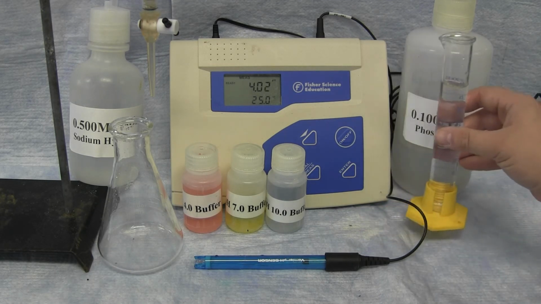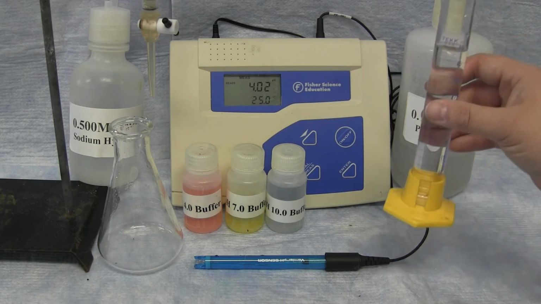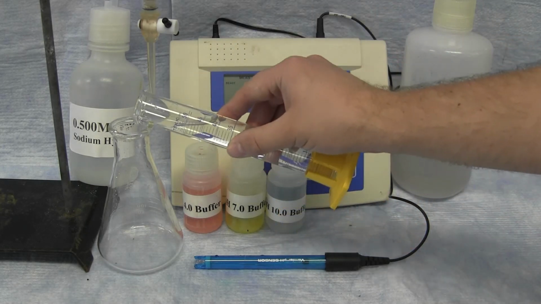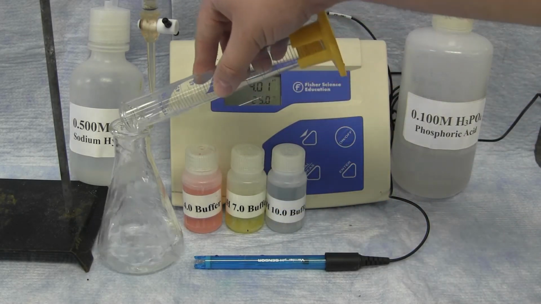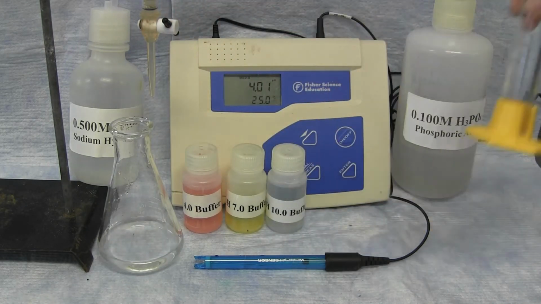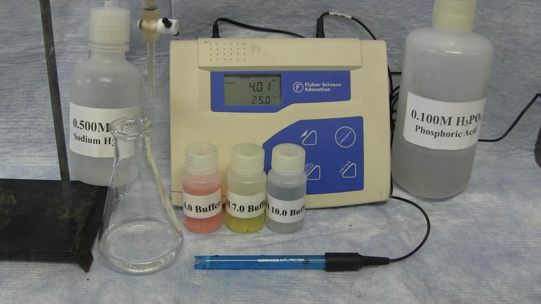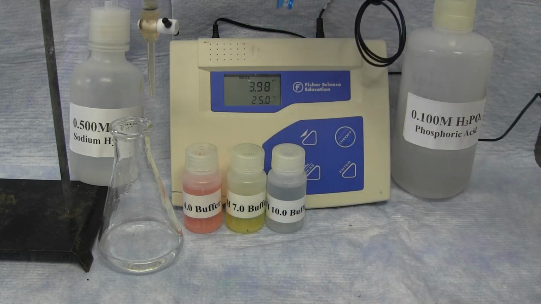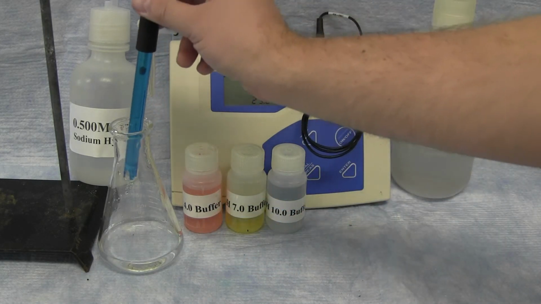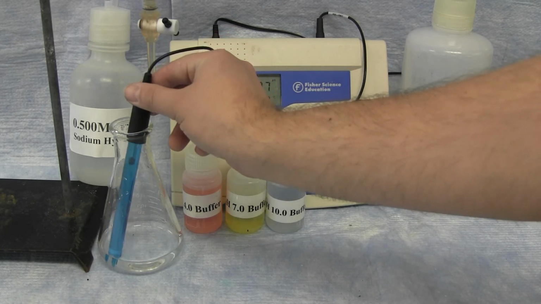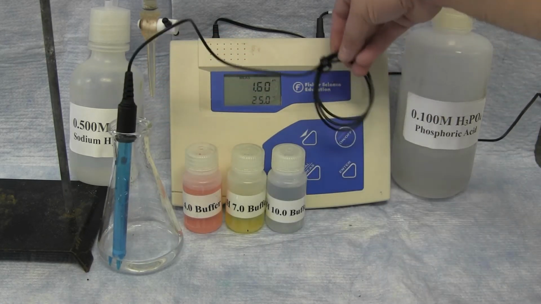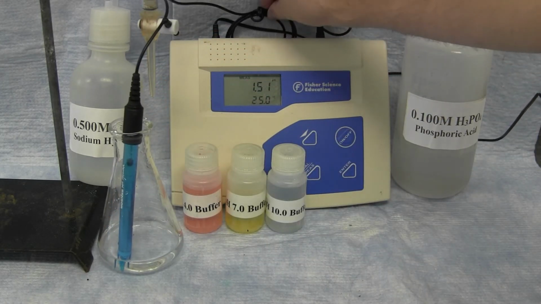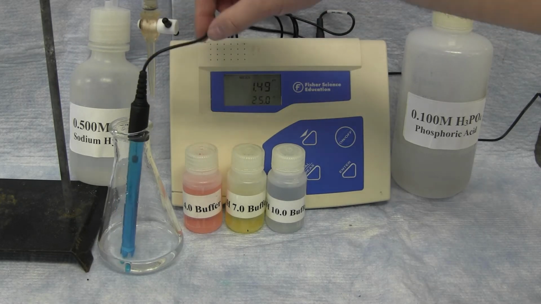You'll measure out 50 milliliters of your 0.1 molar phosphoric acid solution and add that to your Erlenmeyer flask. You can then measure the pH of this phosphoric acid, with 0 milliliters of the sodium hydroxide added.